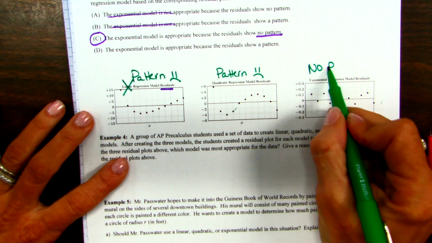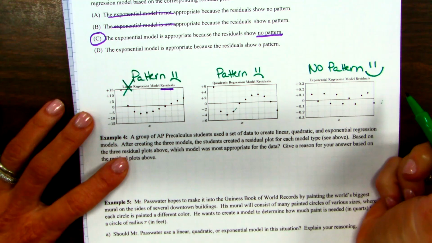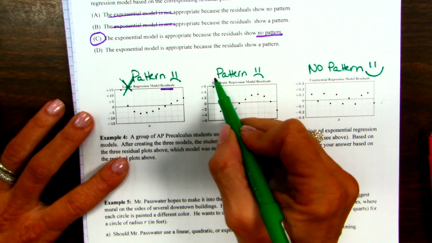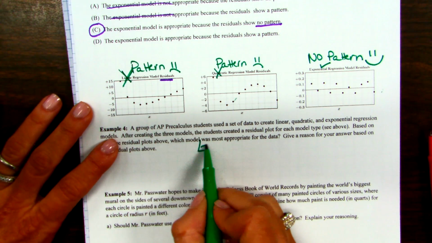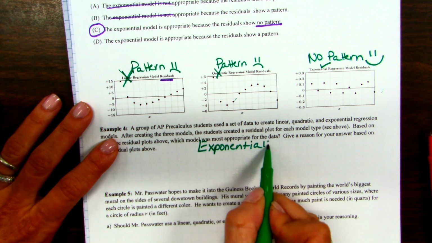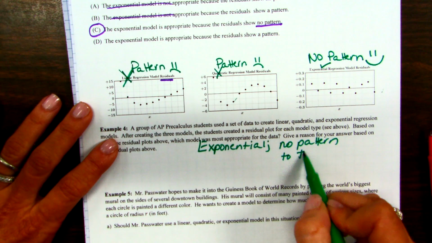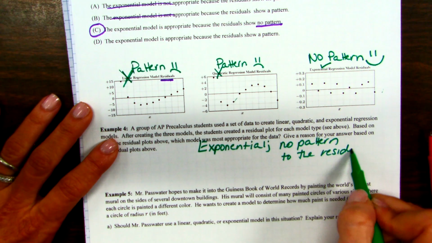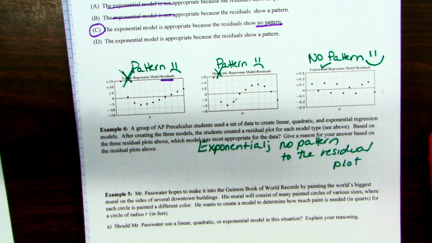There is no pattern here, which is what we want, okay? So not linear, not quadratic. Yes, we would use the exponential model. Why? No pattern to the residual. Okay? So really, no pattern is what you want.